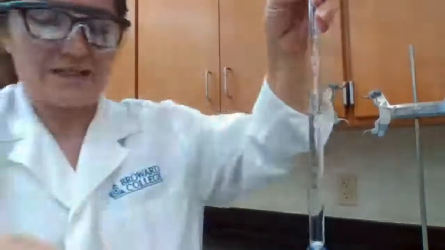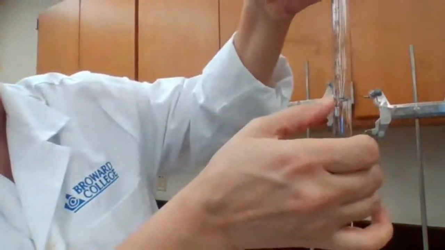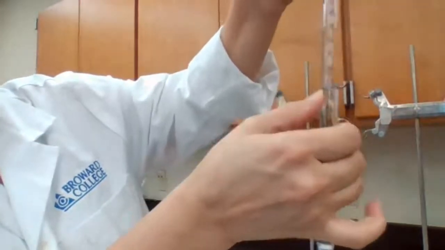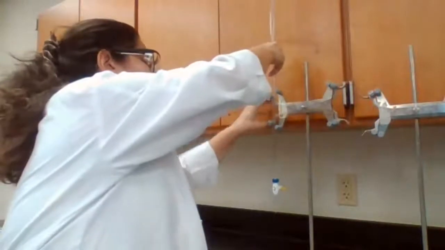I'm going to give a second decimal place because it's asking me to record with 2 decimal places, so it is 43.40. So number 3 is 43.40 milliliter.